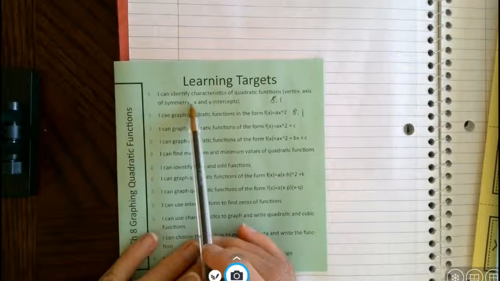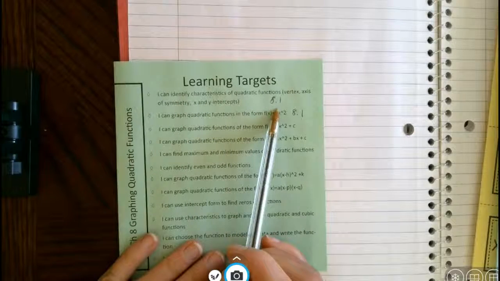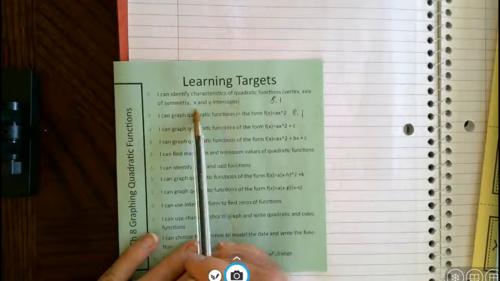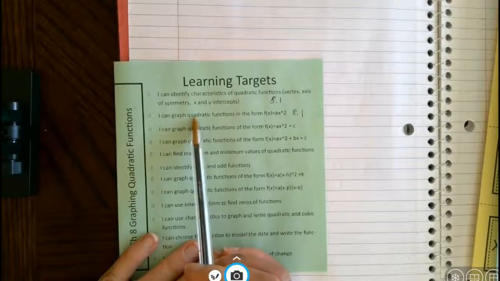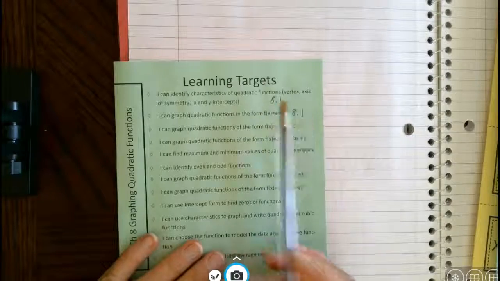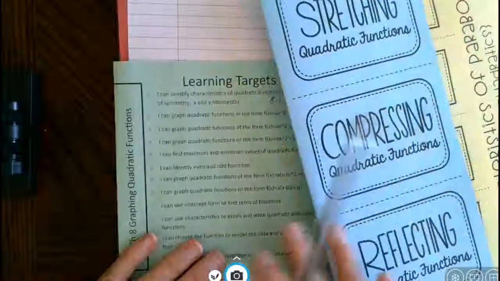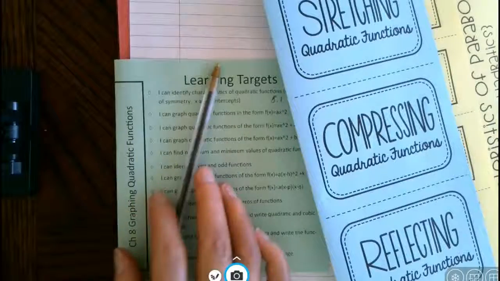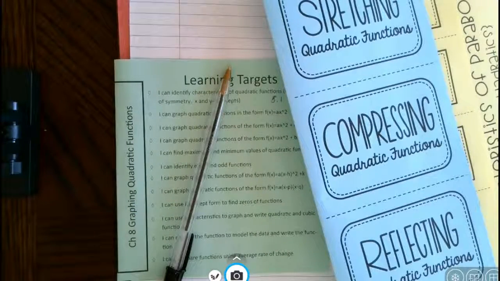So now just to double check our learning targets: I can identify characteristics of quadratic functions, meaning the vertex, the axis of symmetry, and the x and y intercepts. And then I can graph quadratic functions in the form of ax squared. So through these two things, we have met both of those. So now it's time to put this into action and go ahead and work on that practice.